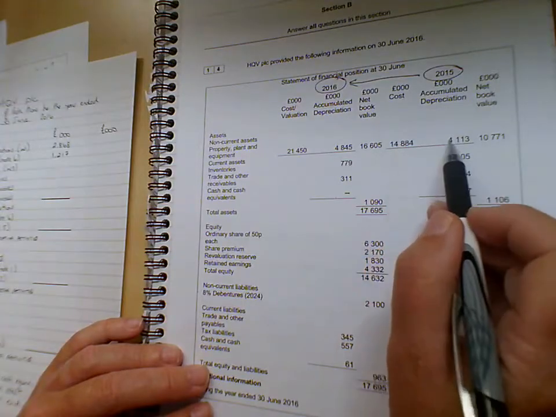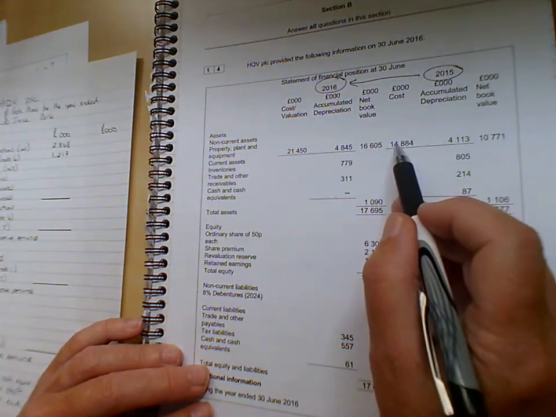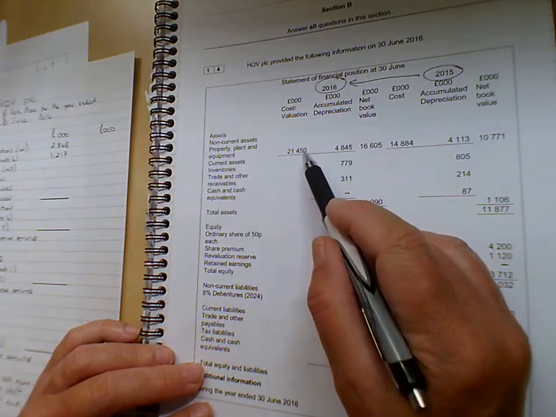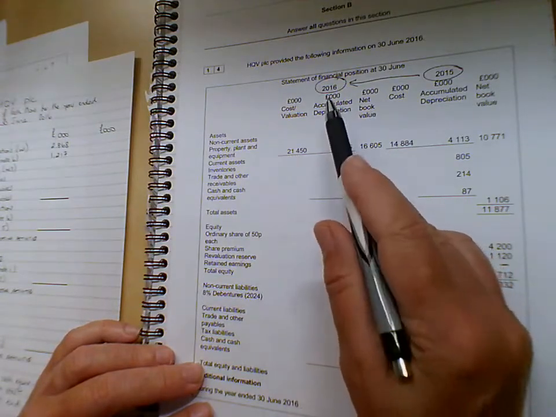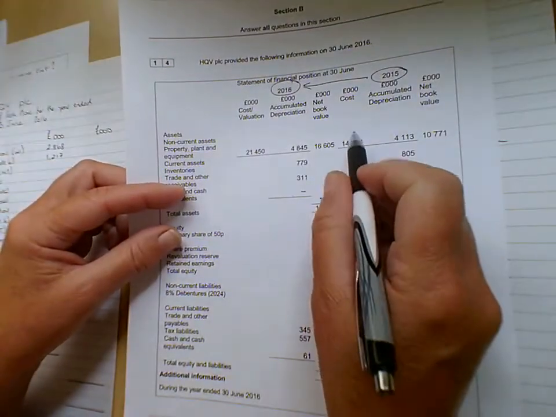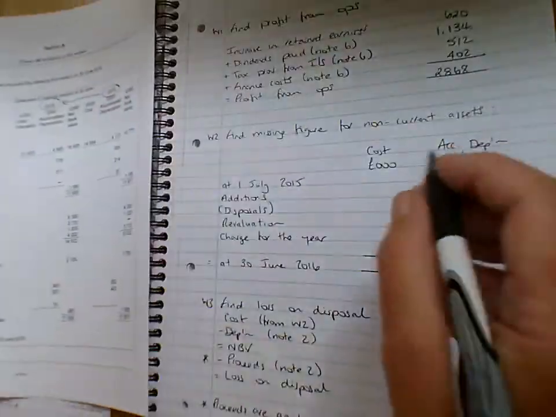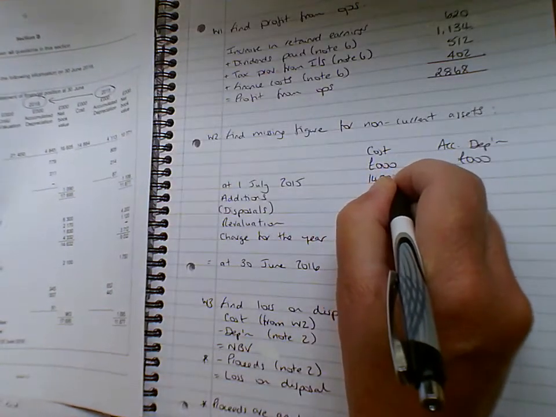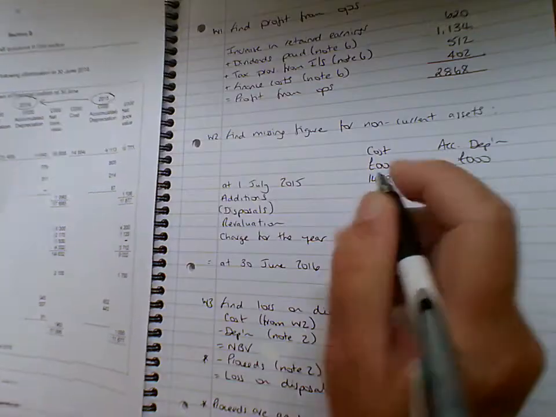We know that they're correct, so we need to start with those, add and subtract anything that we're told about, and then compare that with the carried forward figures, so the ones in 2016, to find the differences. So I've set up 2 columns here, and the first thing I'm going to do is just pick up the opening balances. So for cost, it's 14,884. Remember, we're abbreviating this to the nearest thousand. So 14,884 is going in there.